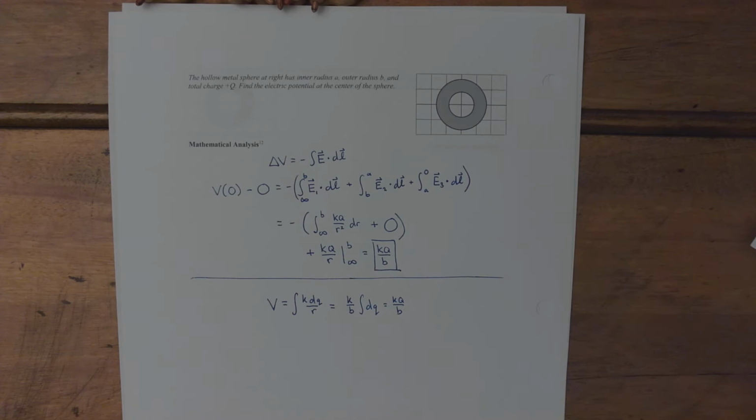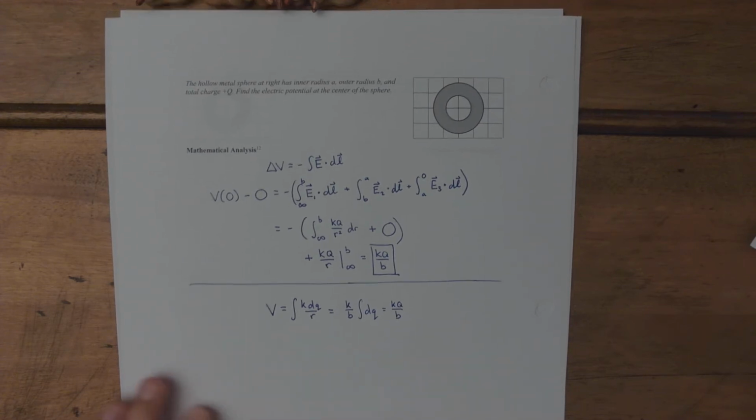Which is correct. However, you really have to think a little bit harder about what's going on if you want to solve the problem this way.